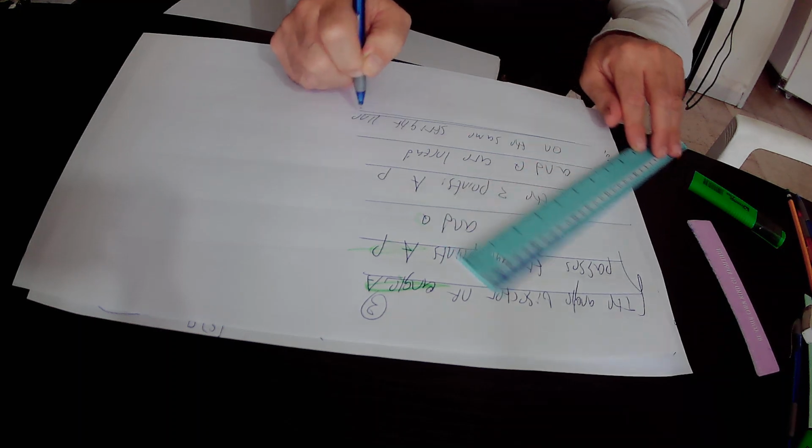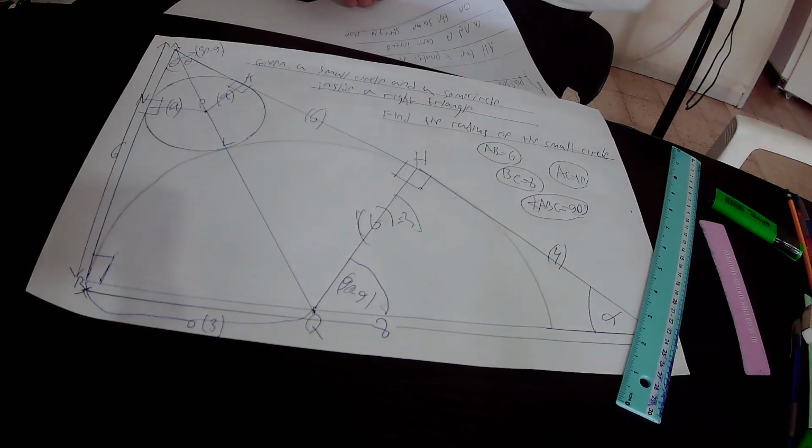Again, they are located on the straight line that is the angle bisector of angle A.